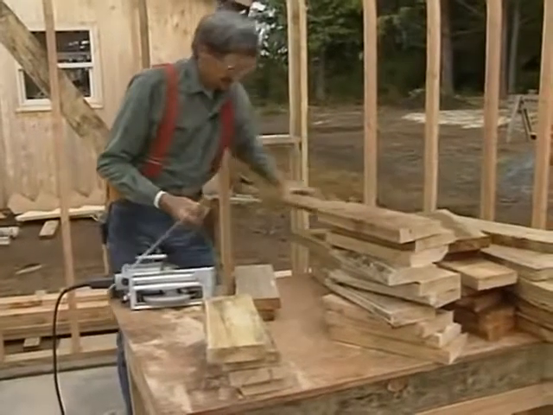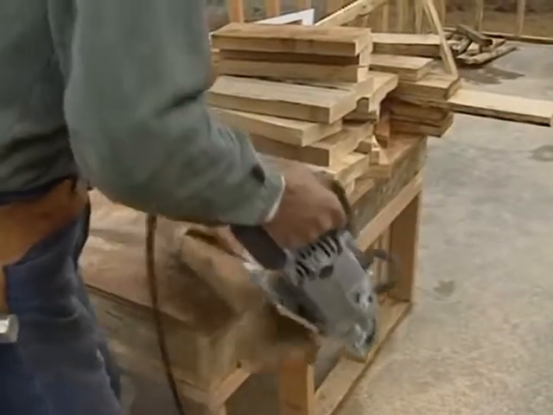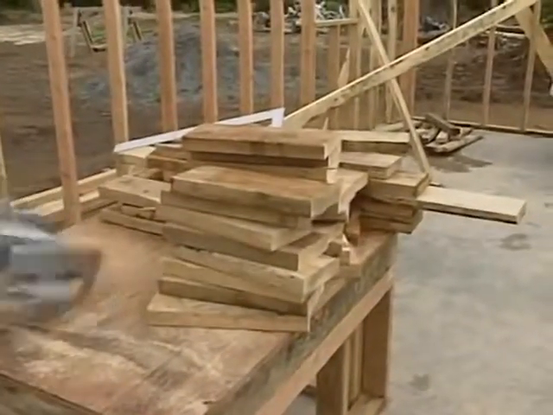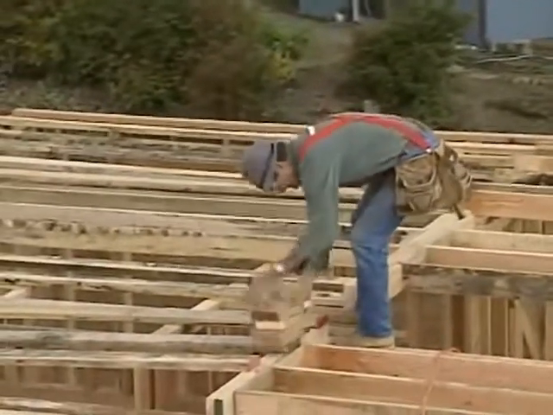Here I'm marking and cutting pressure blocks, which help support ceiling joists where they butt up against the beams. Joe is taking these blocks to the middle of our building.